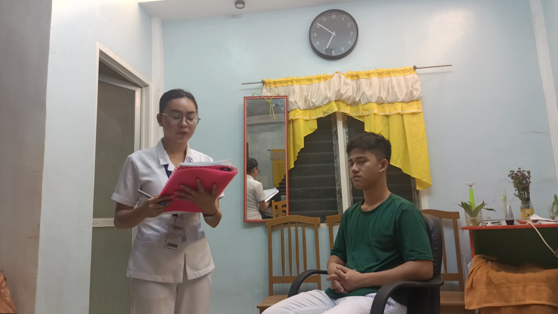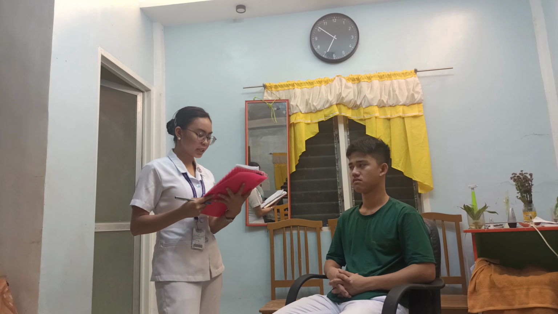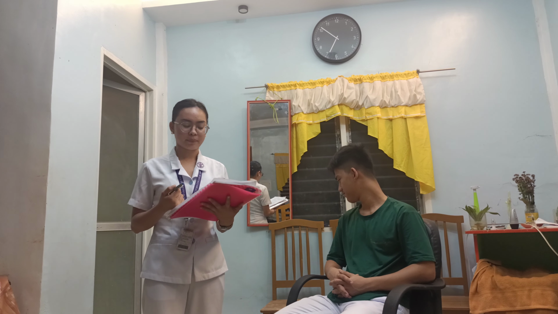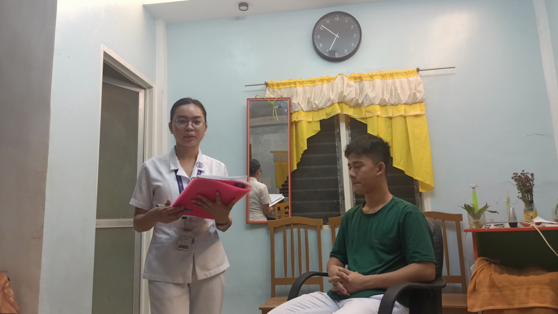Third and lastly, perform hand washing. I have done thorough hand washing earlier. And seems like there is no sink available in this place to perform hand washing, so I'm just going to use alcohol for my hand hygiene. And since I already did, doing an alcohol, this is done to prevent the spread of microorganisms.